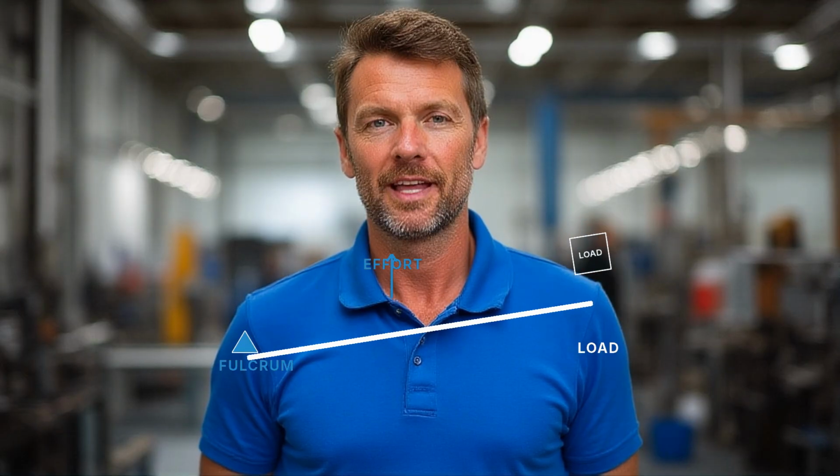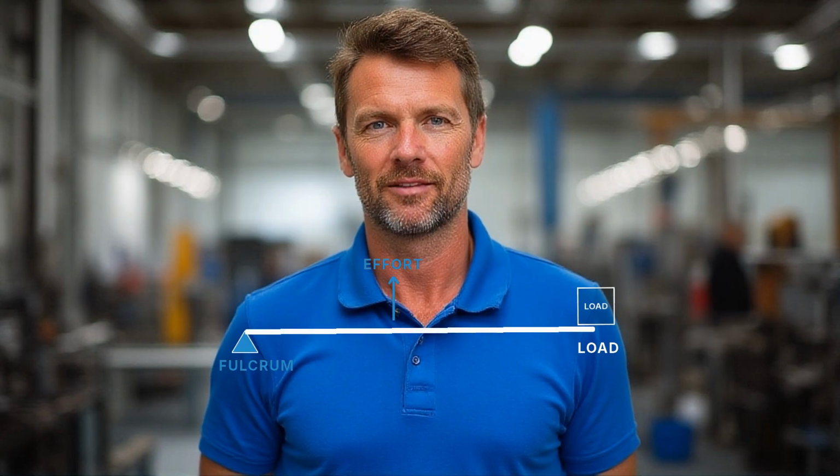The third-class lever calculator determines the effort force required to lift a load when both the effort and load are on the same side of the fulcrum. Let's examine the input fields.